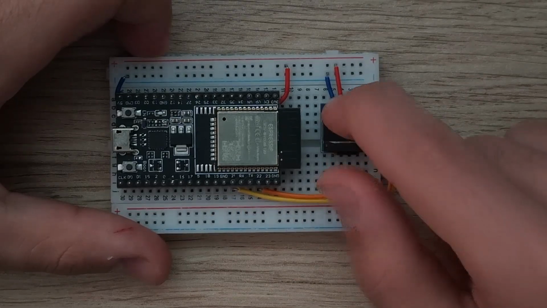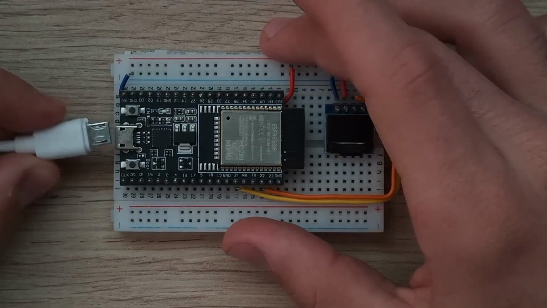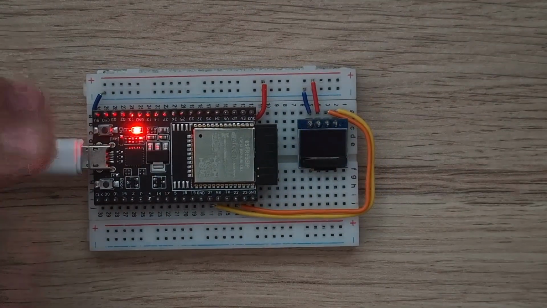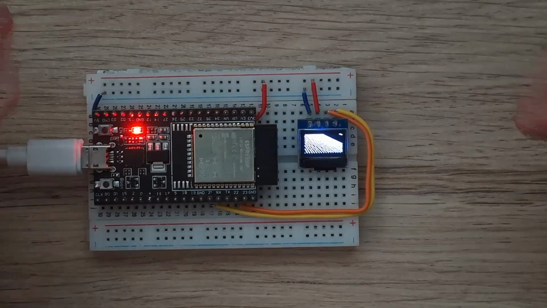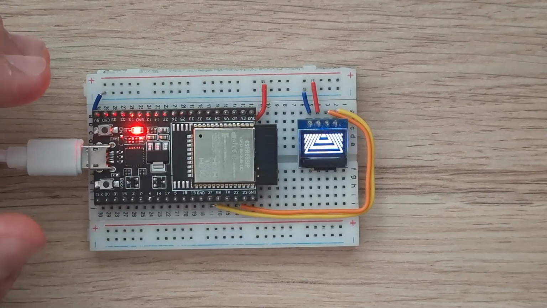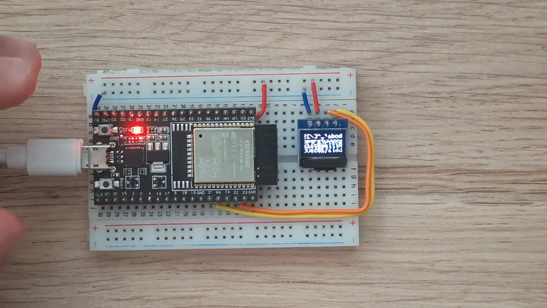Now if we connect the display and power it on, we can see that it works. Now I will not be trying to upload the same code, but to get the point, you need exactly the same libraries, and you need to set up the ESP32 core so that you can upload code to it.